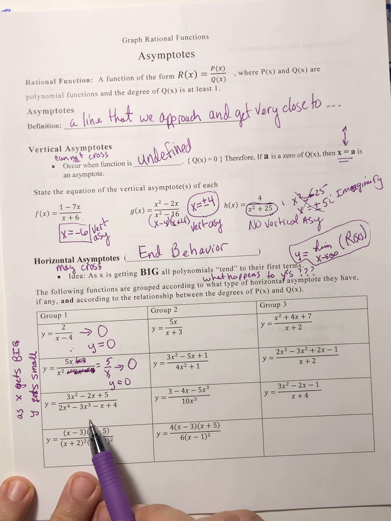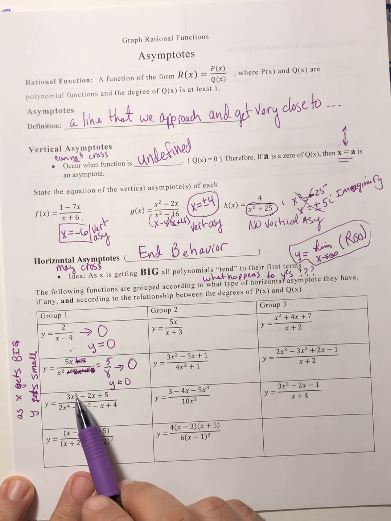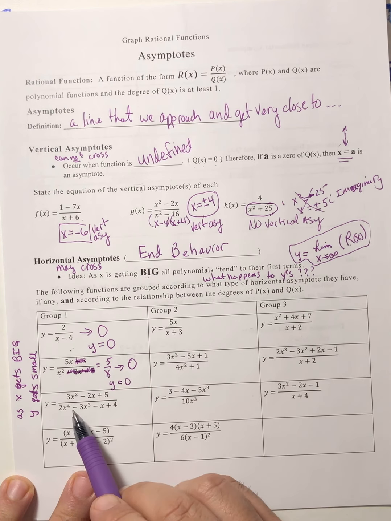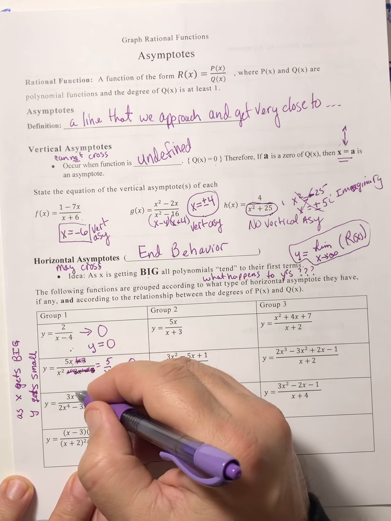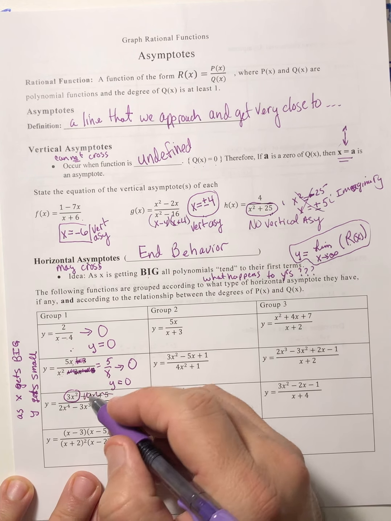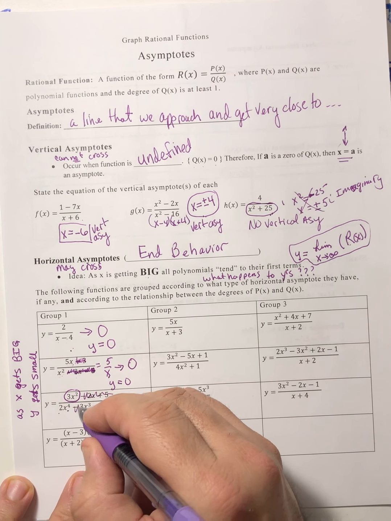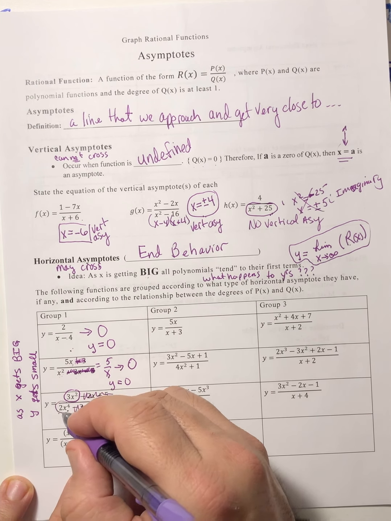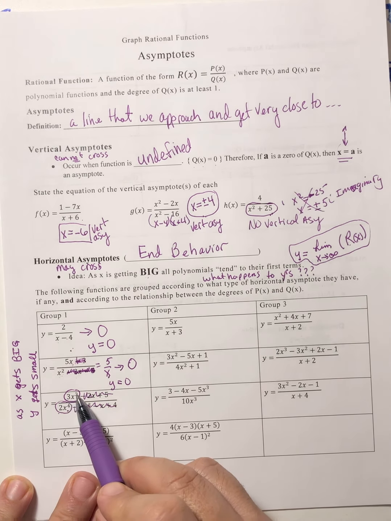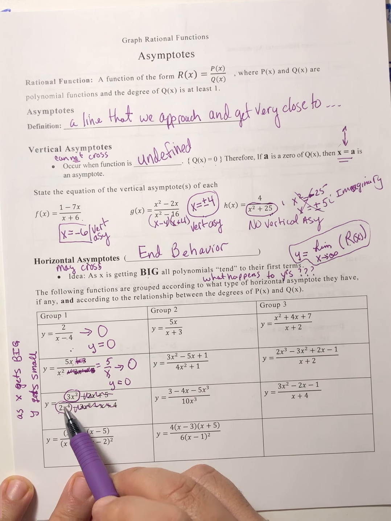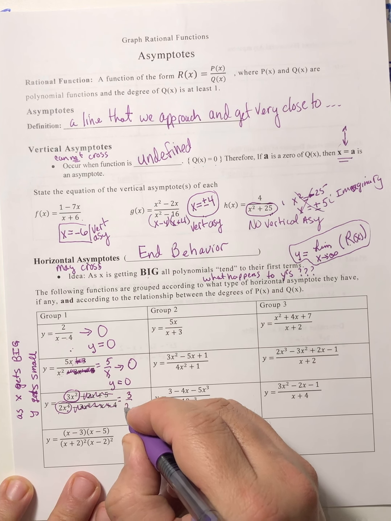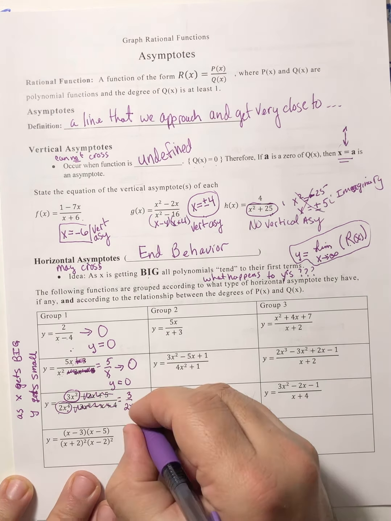So let's look at this in terms of the leading terms. As x is getting big, we don't care about these other exponents. All we care about are the leads. That's it: 3x squared. We couldn't care less about the rest. 2x to the fourth. We couldn't care less about the last parts of it. So now we're looking at 3x squared over 2x to the fourth. If you want to simplify it, you can. So you're left with 3 over 2x squared.